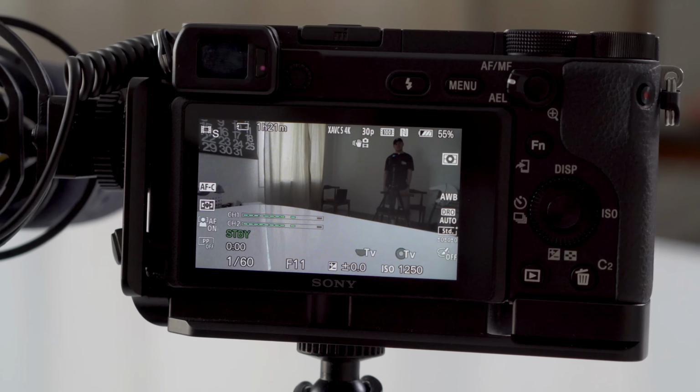If you wanna do 24 frames, that's totally fine. You can do 50 on your shutter speed. And then if you're gonna shoot 60, you wanna do 125 on your shutter speed.